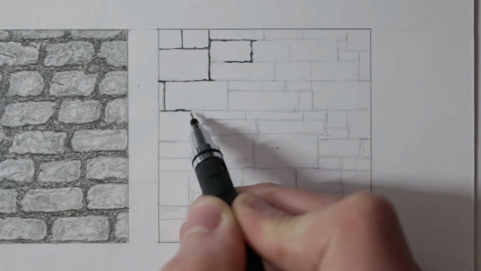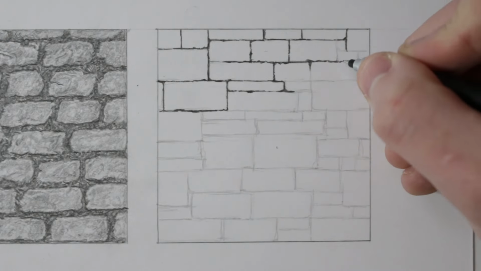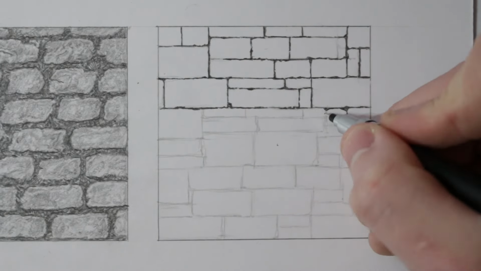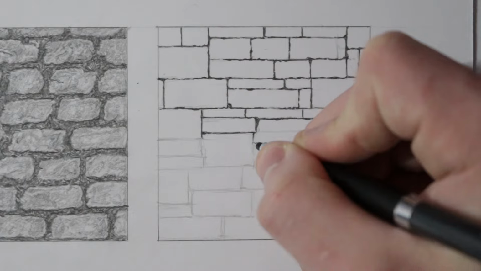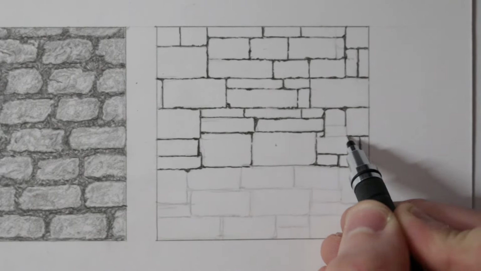Also, as we do this, we need to indicate the separation between the bricks, and I apply a lot of pressure when I do this. That's why I'm able to get those darker lines here. And notice how these outlines aren't perfectly straight, and instead I let them dig into the stonework in some areas, as if the stone has been chipped away.